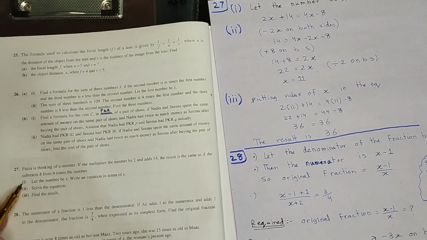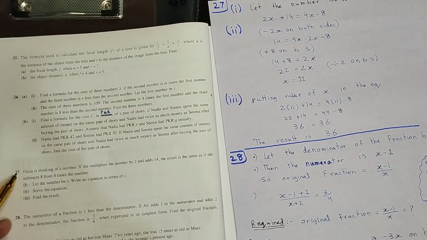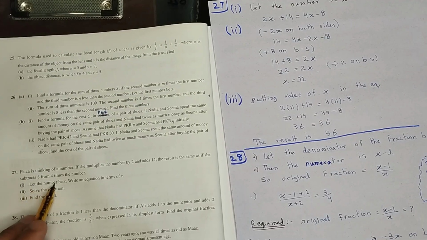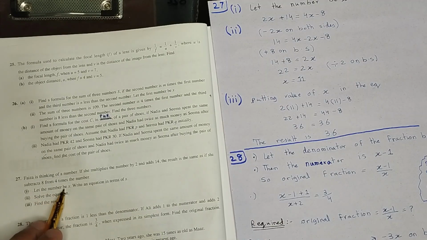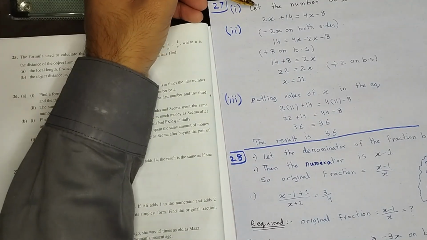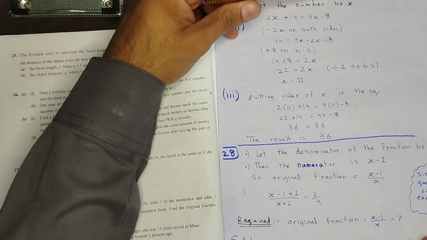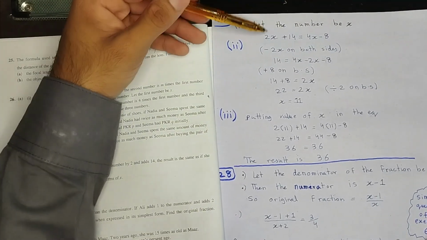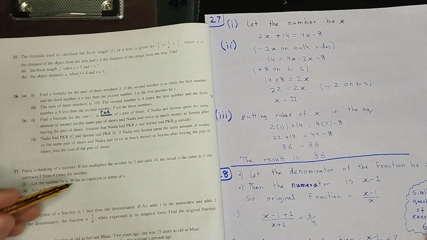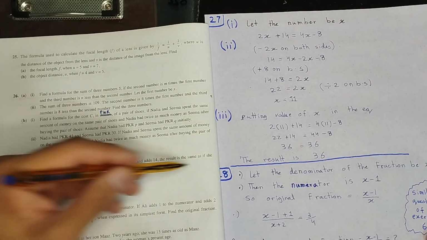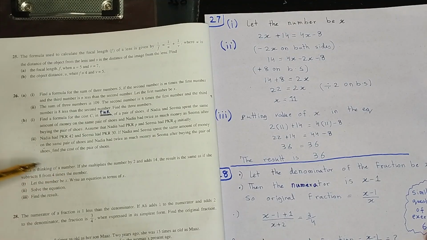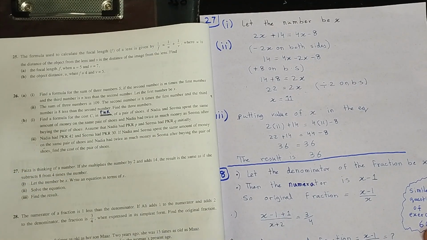Okay, first of all, the first part of this question number 27 asks us to let the number be x. The question itself is telling me to let the number be x. That's exactly what I did here. I let the number be x. Then the question tells me to write the equation in terms of x. The whole statement given to me in the start is basically telling me the equation itself.